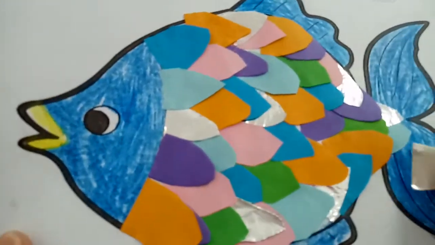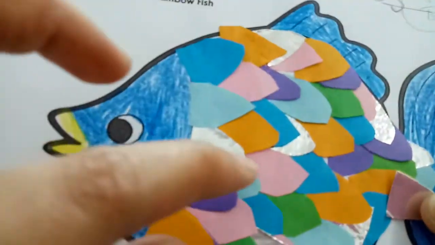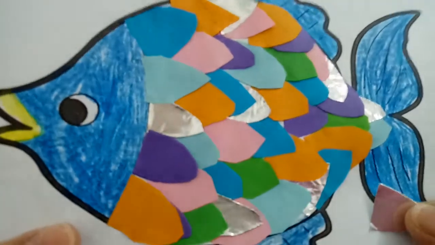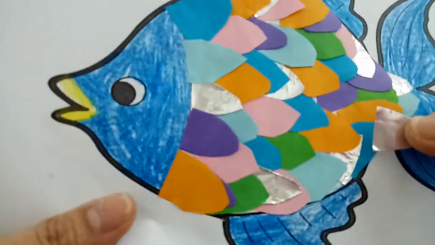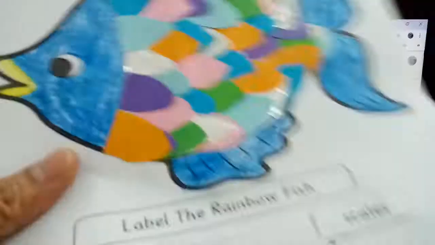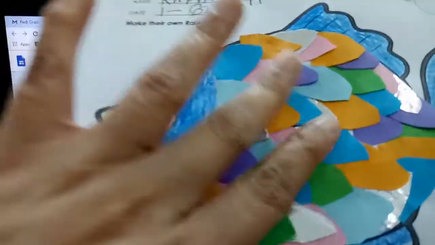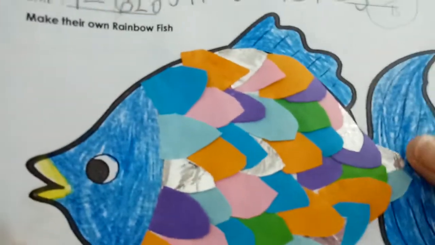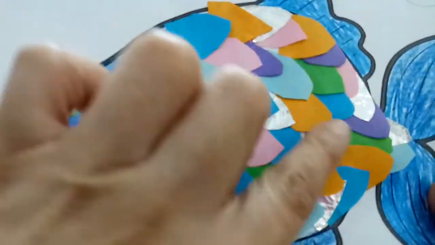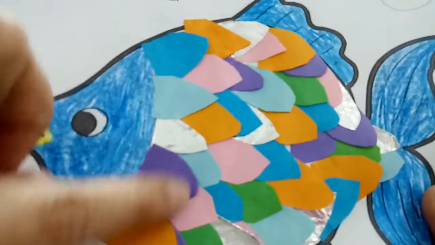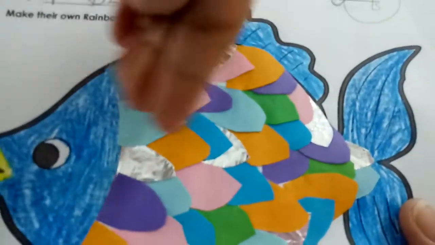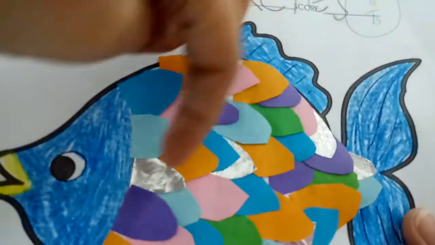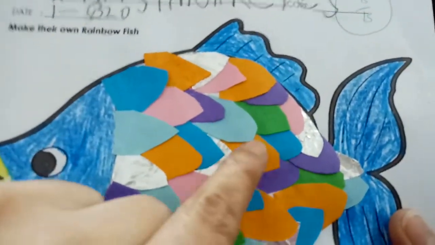Okay, it's really fun. So you are going to get the glue, with the help of your mom or your dad, and then you're going to paste it one by one, and then the next layer, and it's up to you how you're going to do it. Okay, so the finished product of some children here, just like this one. But remember, again, start at the tail. Do not start here on top, because it will be hard for you to put the other scales on top. Because it will be like this one. It interlocks here like that.